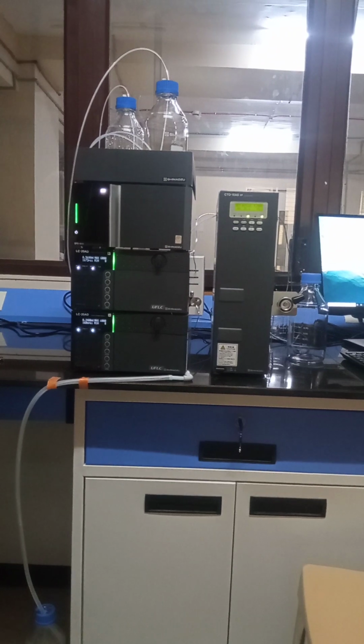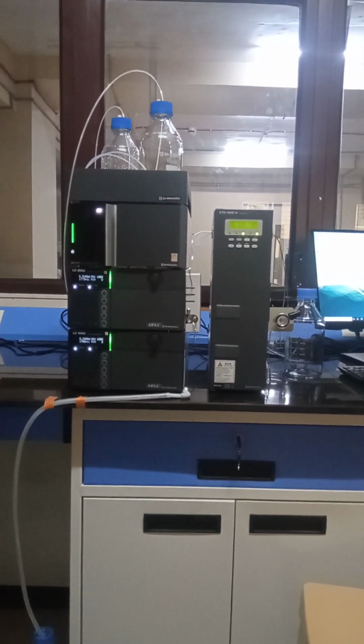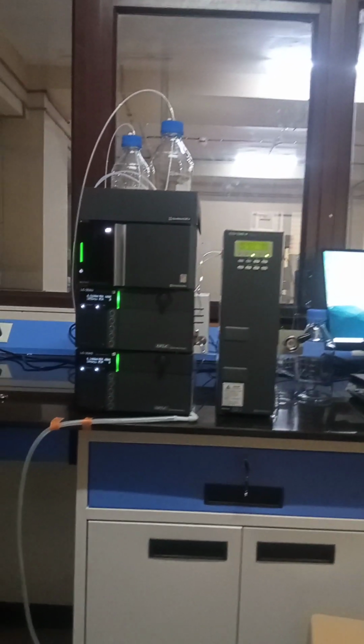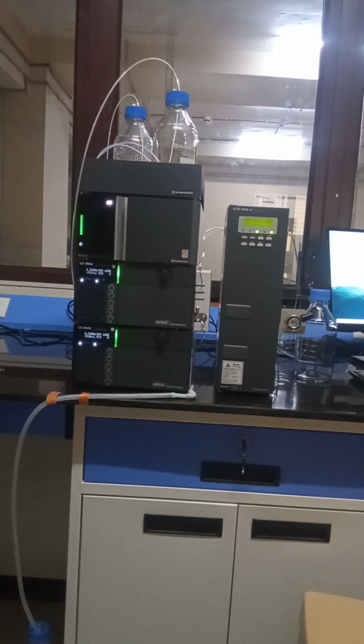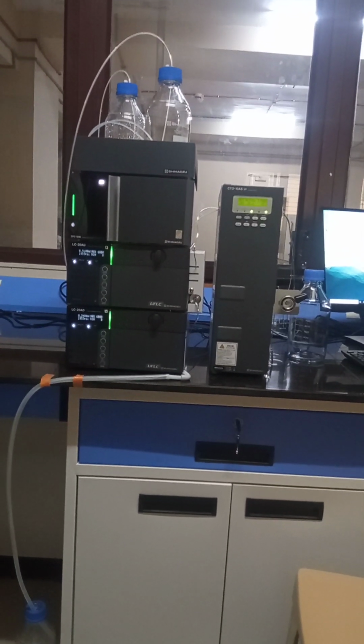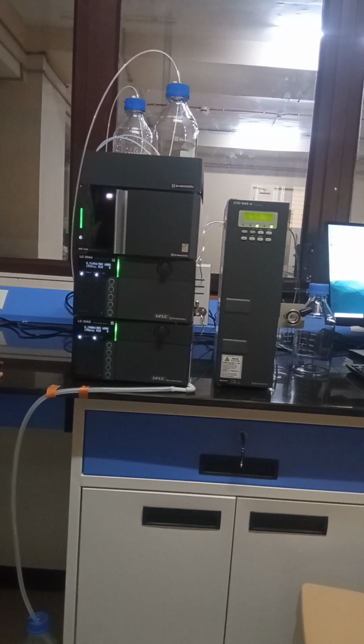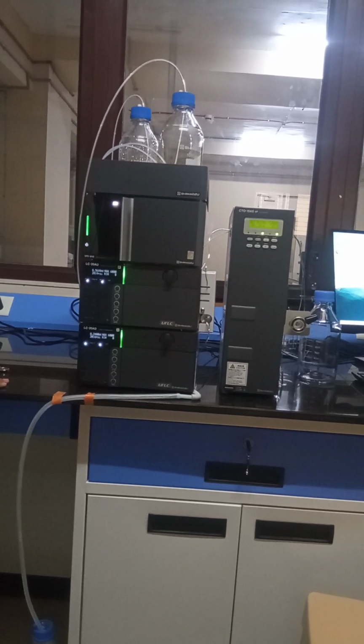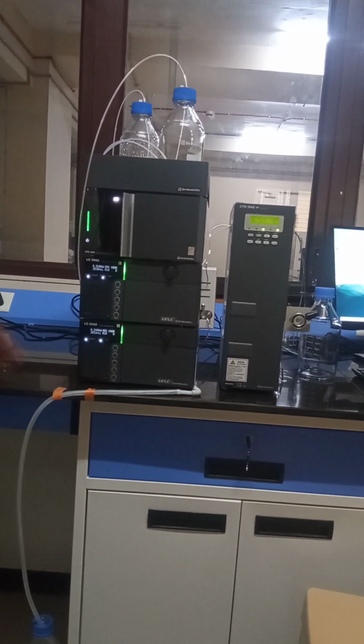After 5 to 10 minutes, if any leakage is there, check all modules. Unfortunately, it may leak, or 100% it won't leak. Before starting, you have to look one time. Any leakage is there, check all modules.